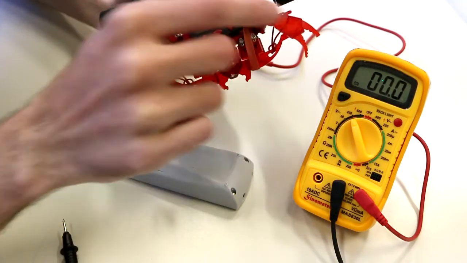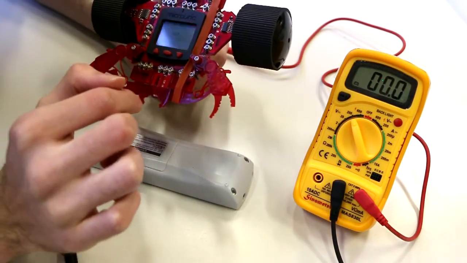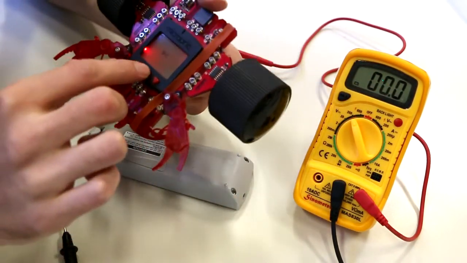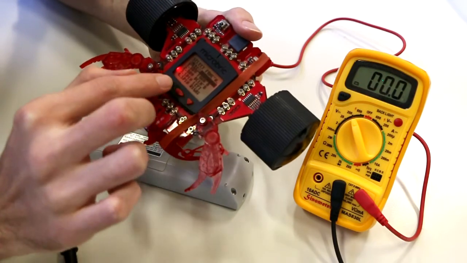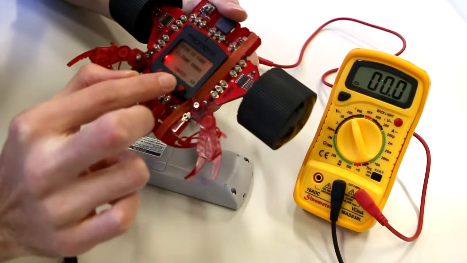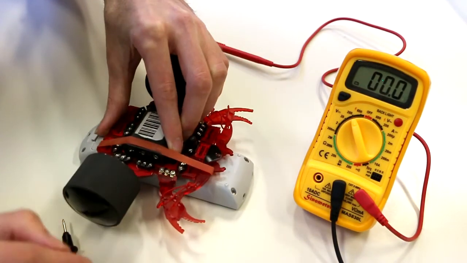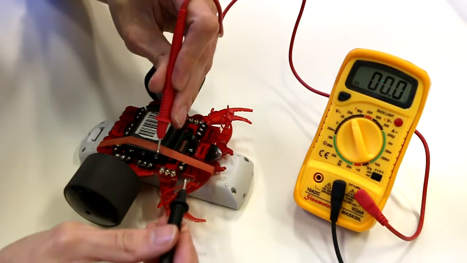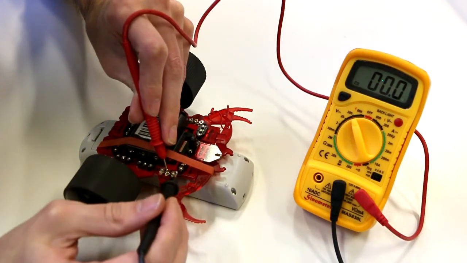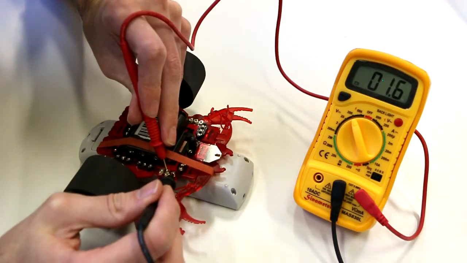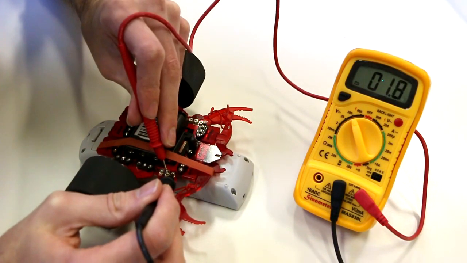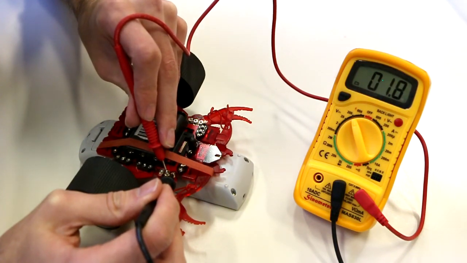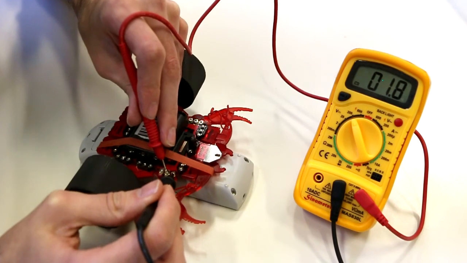We want to keep our eye on the multimeter to see what sort of range we're getting, to double check this dial here. So we'll turn him on, go to control, go up to bump robot and tell him to go. Alright, so we'll take our probes and take our first reading with the red in the middle and the black at the bottom. So we're getting 1.8, but that doesn't tell us quite enough, I don't think.